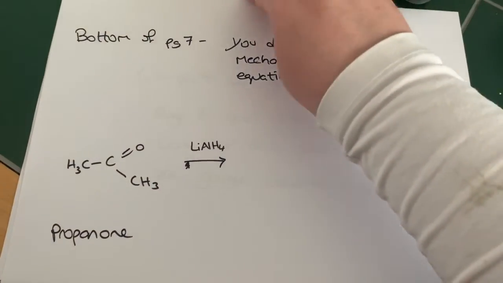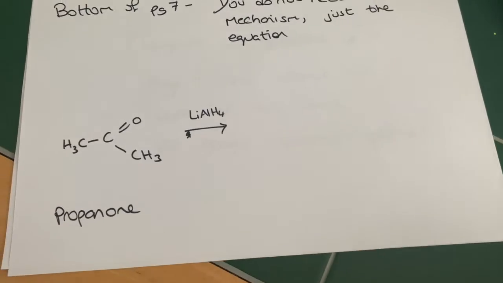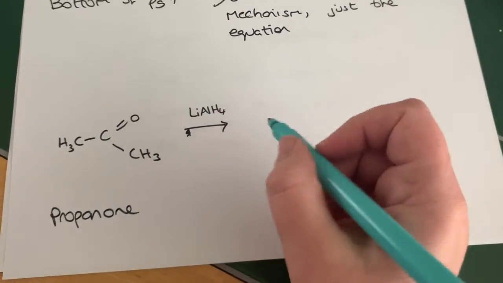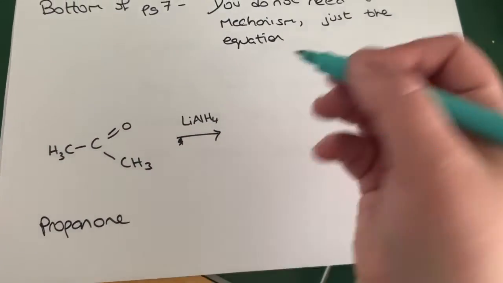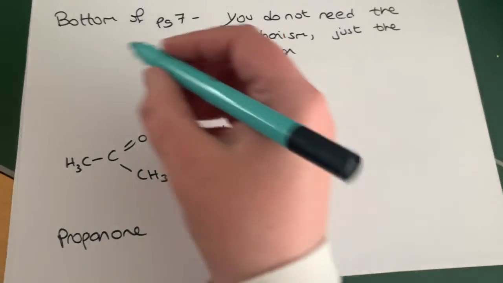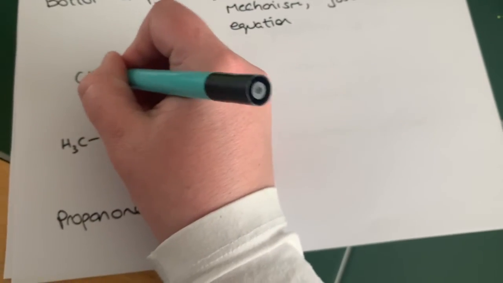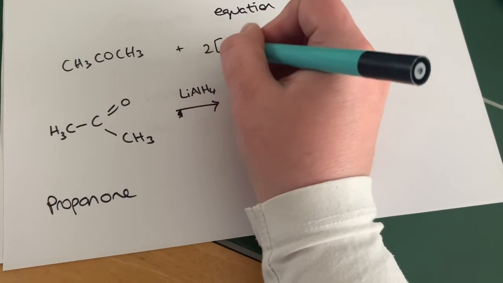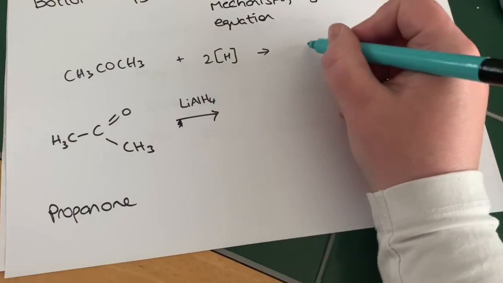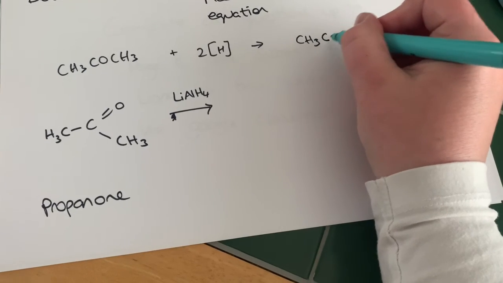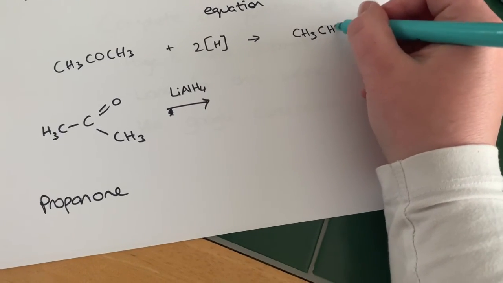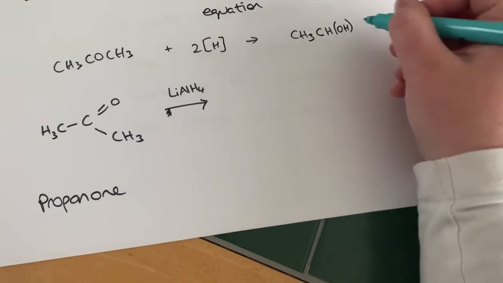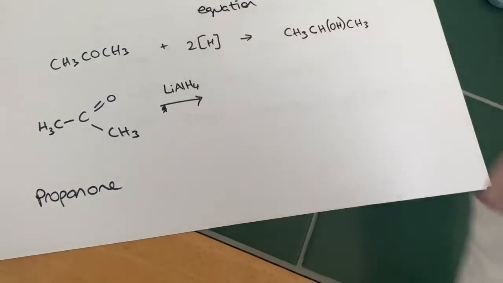I'm going to just stick Sellotape there, stop it moving. So we have our LiAlH4, and we're going to have CH3COCH3 plus our 2 hydrogens is going to go to CH3. So we're going to have a CHOH because we're going to put our alcohol group there, CH3.